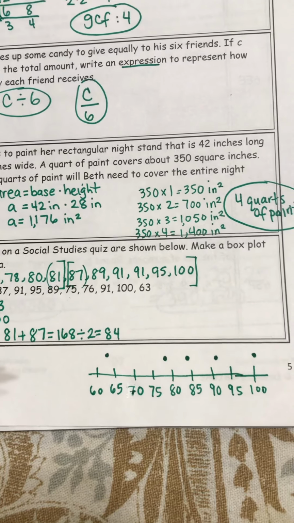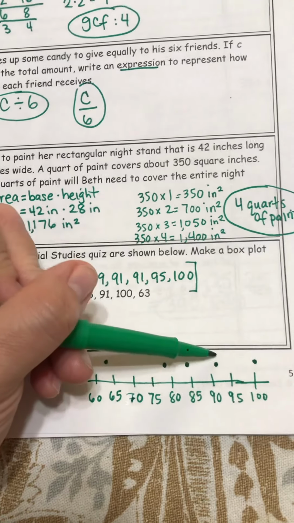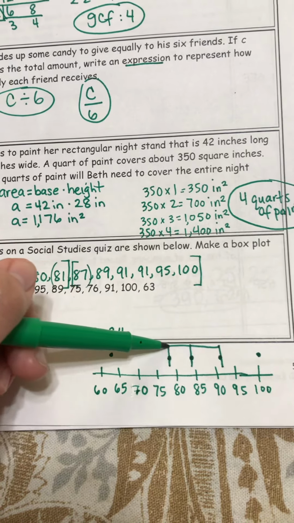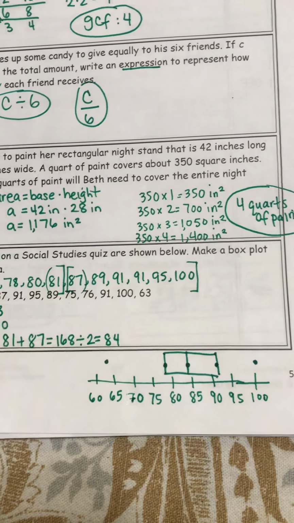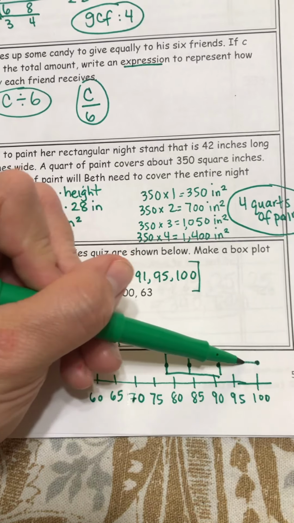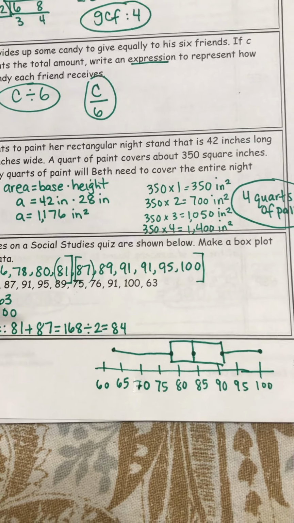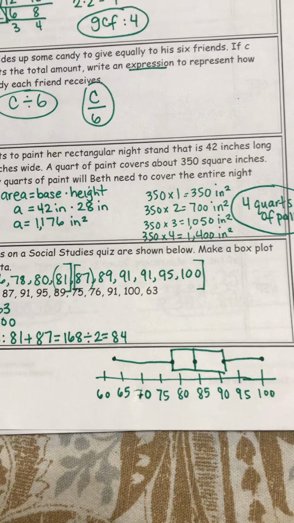Now to make it into a box plot, we make a box of those inner 3 values. It's just like that. Then connect the minimum and maximum numbers by just drawing a line, and you are done.